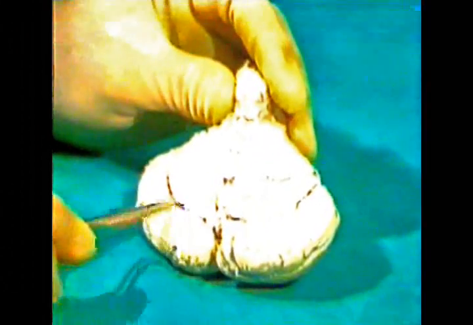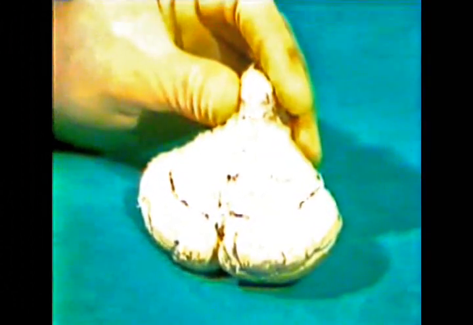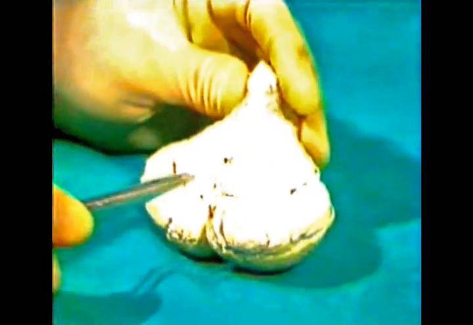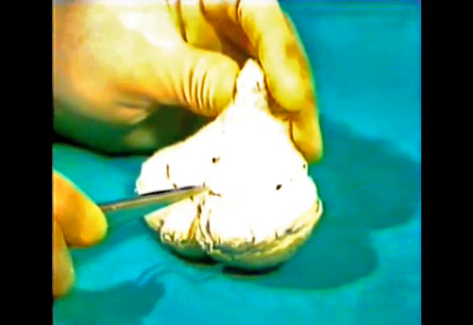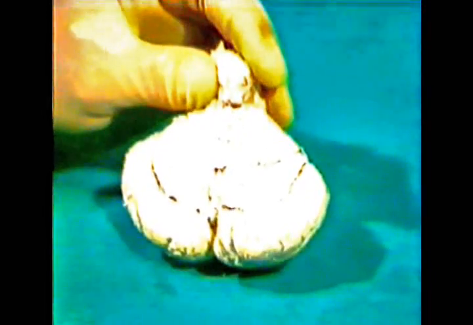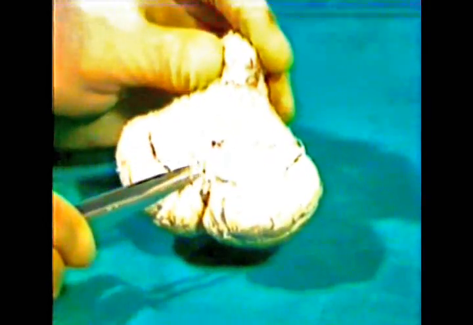This is the fissura prima, or primary fissure, which is V-shaped and cuts across the superior surface. Its apex lies at the junction of the anterior 2/3 with the posterior third and separates the anterior lobe from the middle lobe.